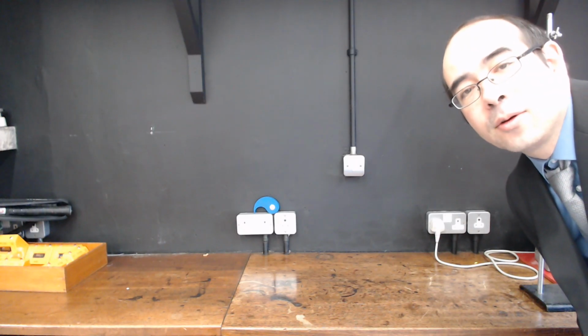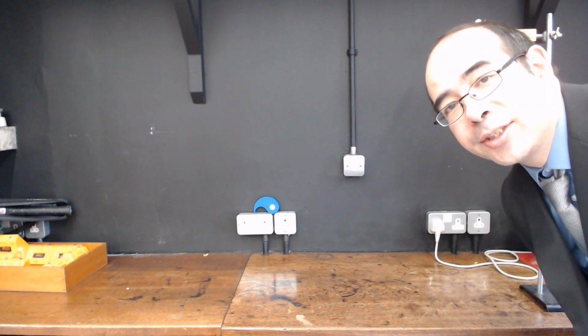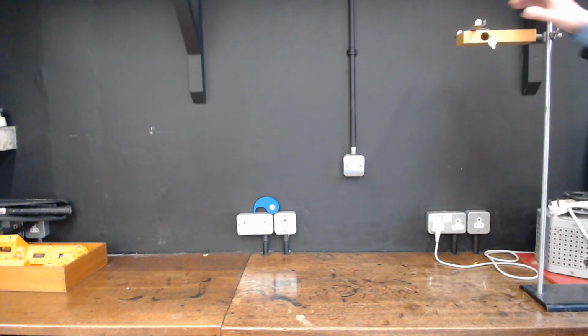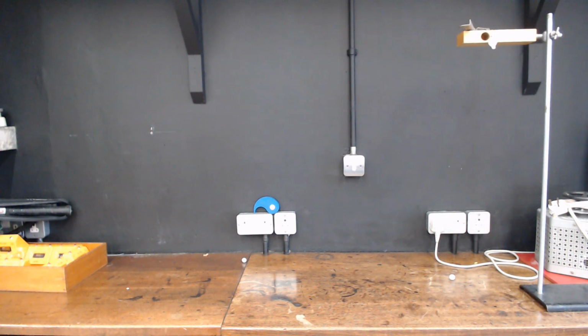This device will drop one ball straight down and fire the other horizontally. Hopefully we should see that they both hit the desk at the same time. 3, 2, 1. The horizontal motion didn't affect the vertical drop at all.